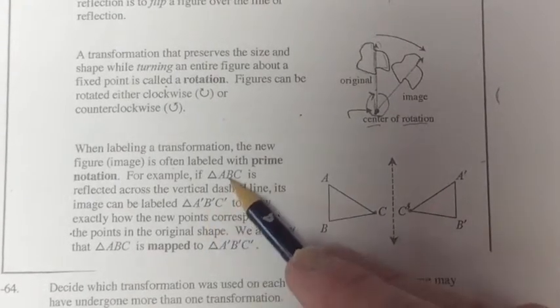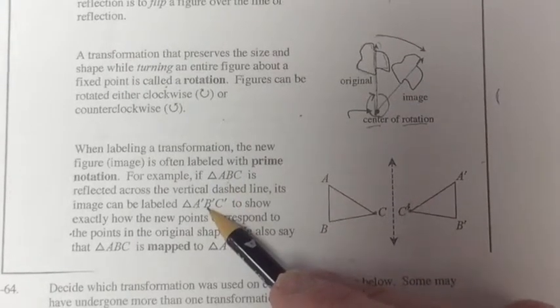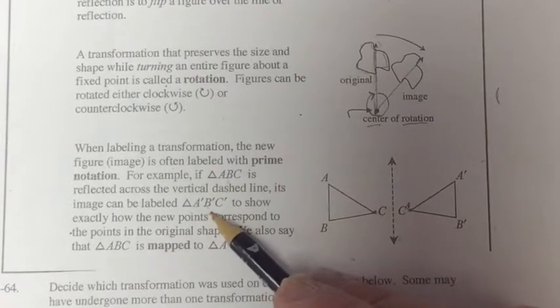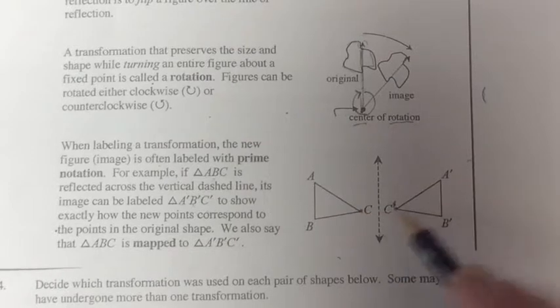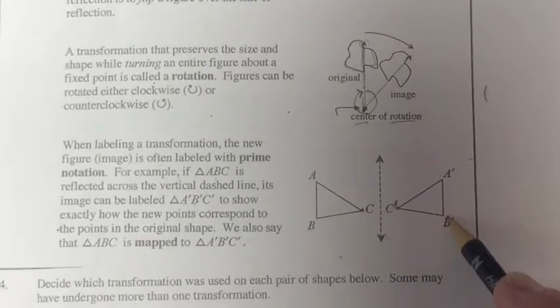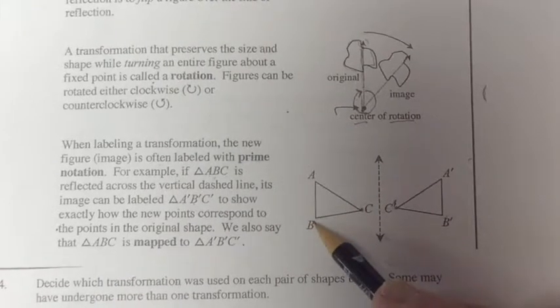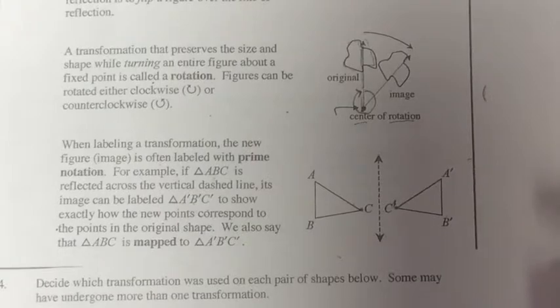So here you started out with triangle ABC, and when you did the reflection you got triangle A prime, B prime, C prime. And what you know about these is that AC is still the same length as A prime C prime, C prime B prime is still the same length as BC, and angle C and angle C prime are also congruent.